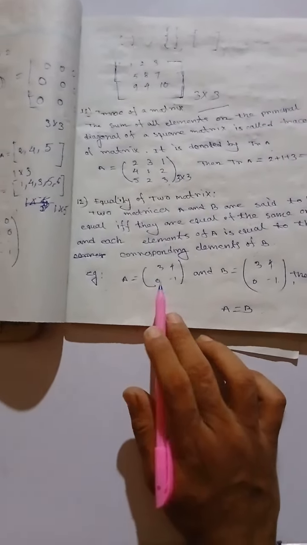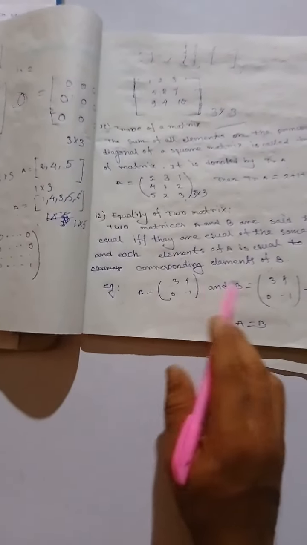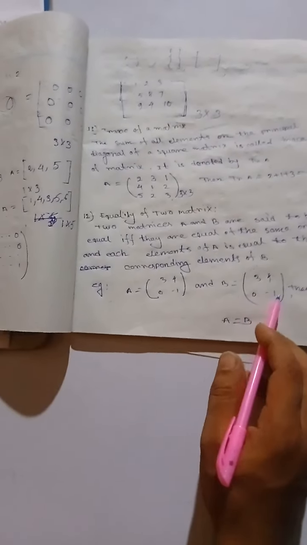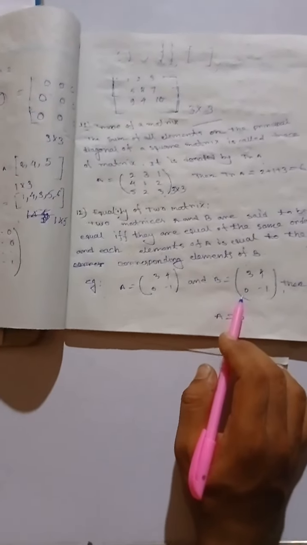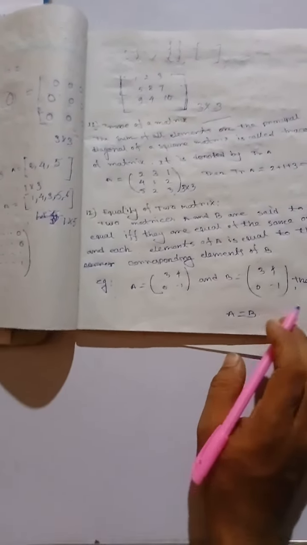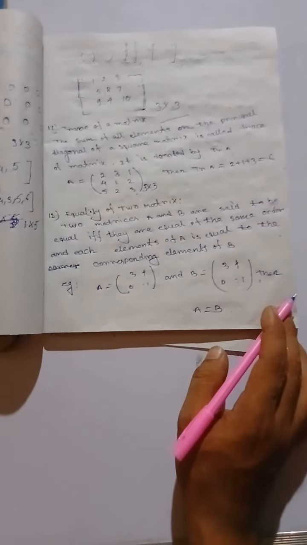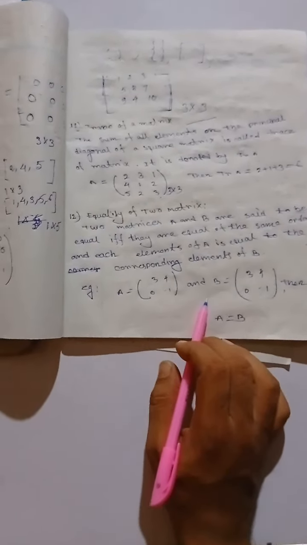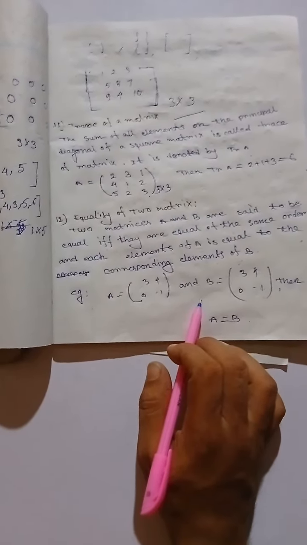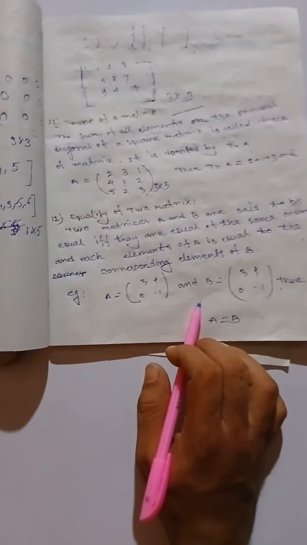Here the order of matrix A is 2 by 2 and the order of matrix B is 2 by 2, and each element of matrix A is equal to the corresponding element of matrix B. Here 3 and 3, 4 and 4, 0 and 0, minus 1 and minus 1. So matrix A and B are equal.